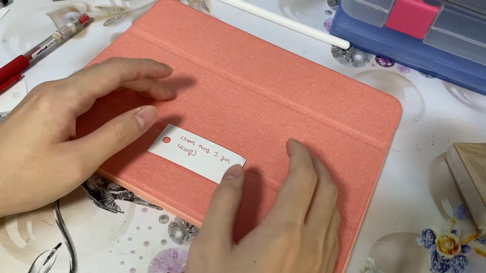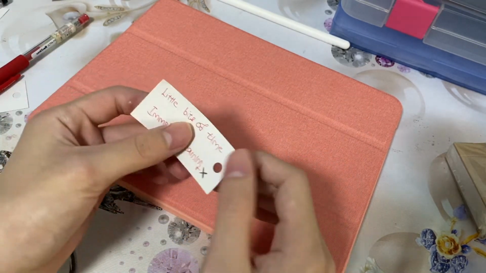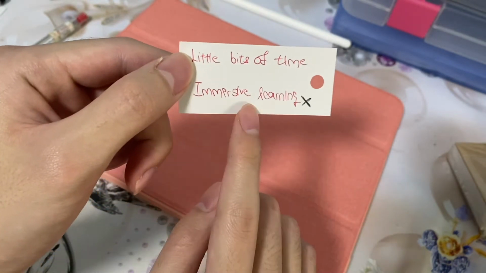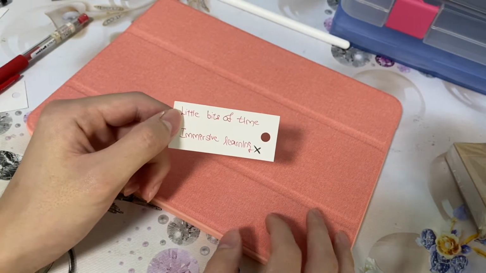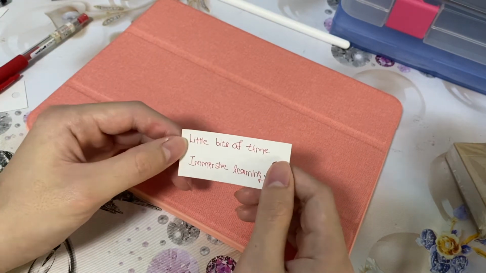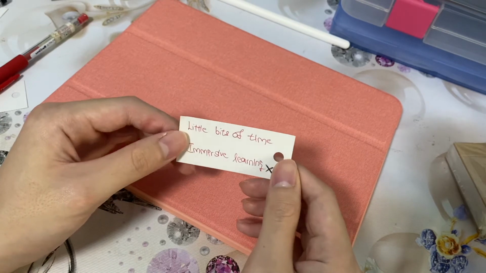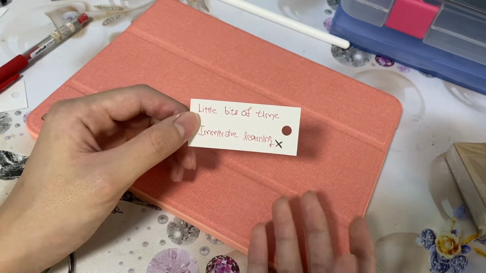So when do I use memo blocks to study? I mainly use it in two situations. First is when I have very little bits of time. Secondly is when immersive learning is not possible. So basically in areas where I can't concentrate. So these kind of situations include things like maybe in between lessons when I only got like 10 to 15 minutes, as well as on the bus, because the bus is kind of shaky and I can't really concentrate over there.